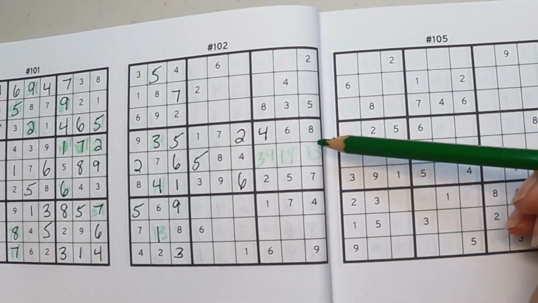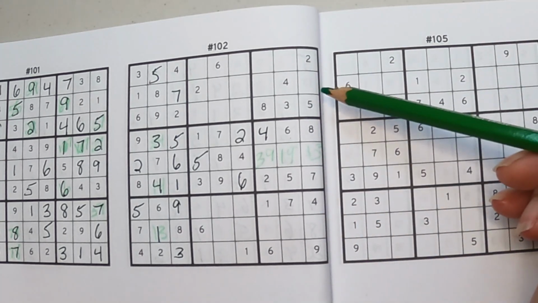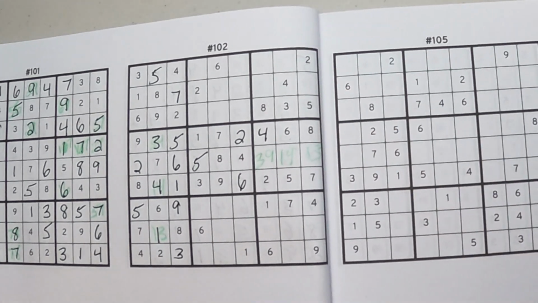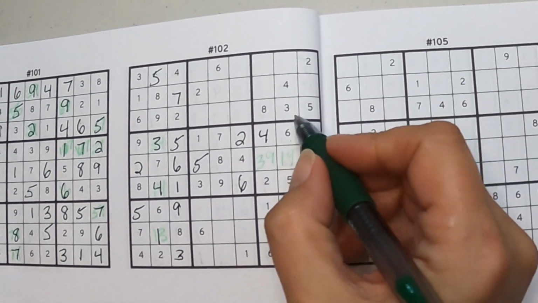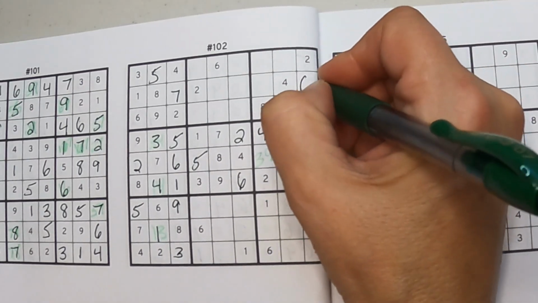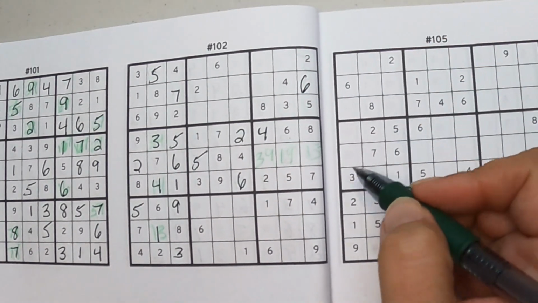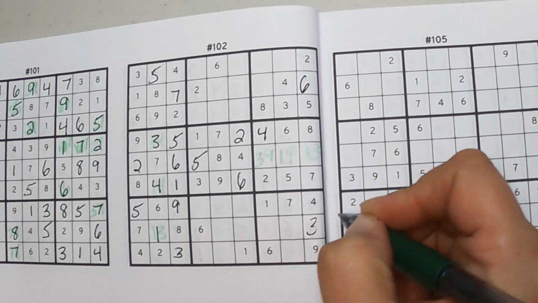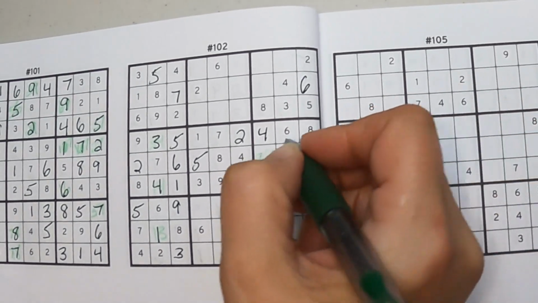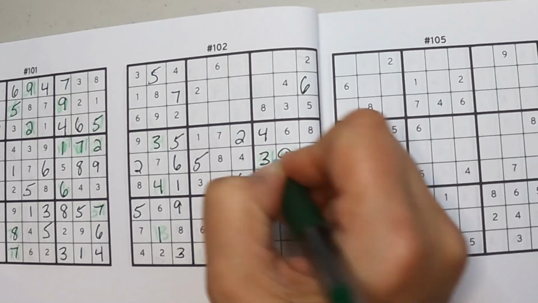For this column, we're missing 1, 3, and 6. We've got a 3 here and a 1 here, so this is our 6. 1 here, so 3, 1. That makes this our 9, 3.